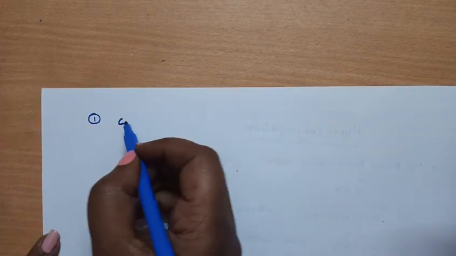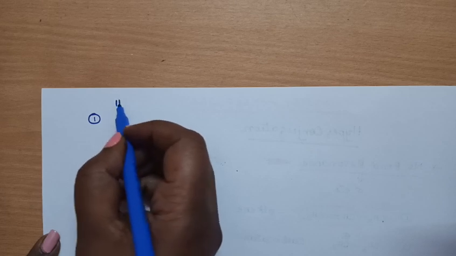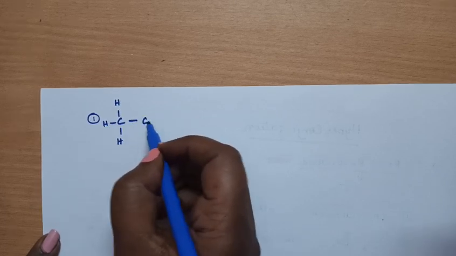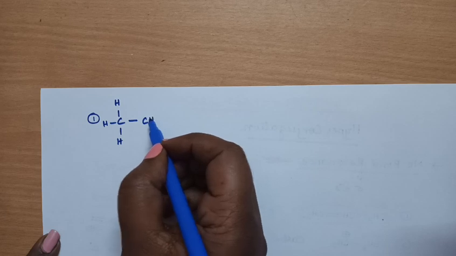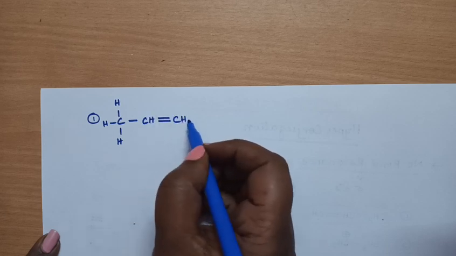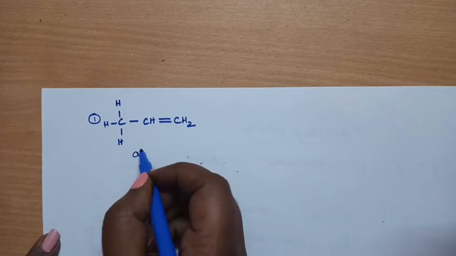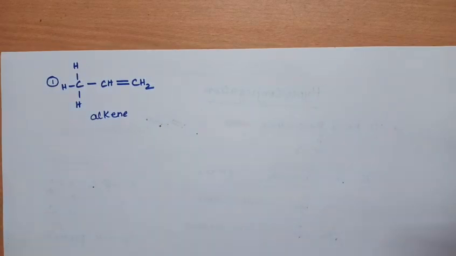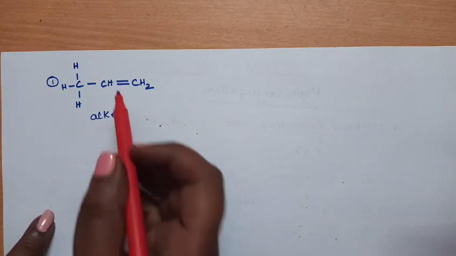Now we'll see hyperconjugation in an alkene. CH3, I'll write it as C with H, H and H, and then CH double bond CH2. So this is an alkene. In this alkene we will see how hyperconjugation takes place.